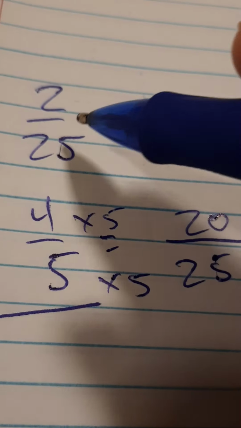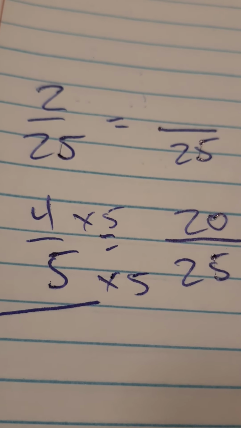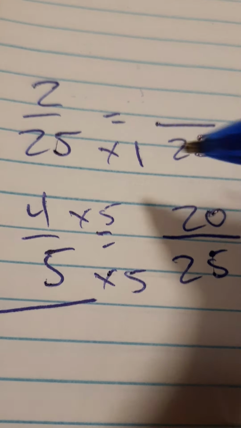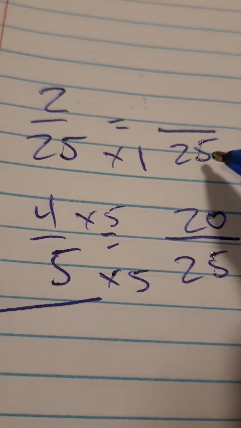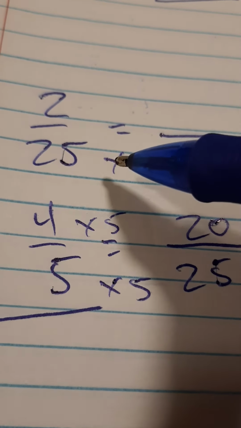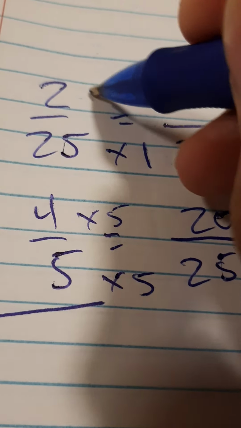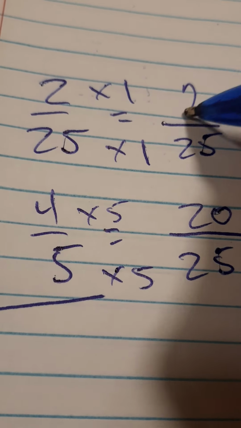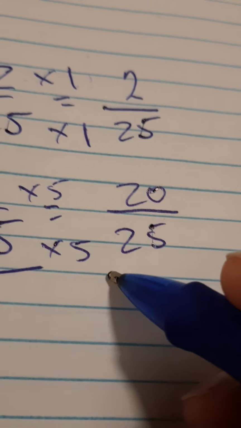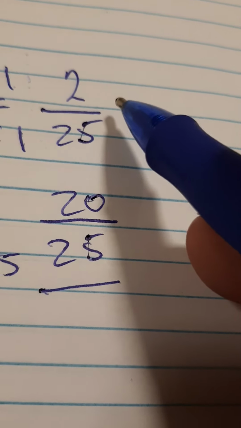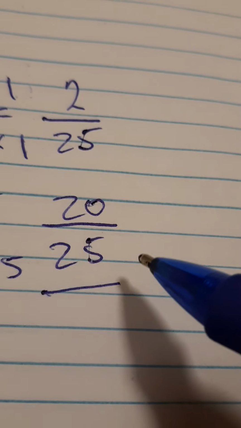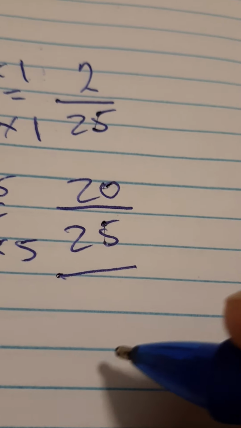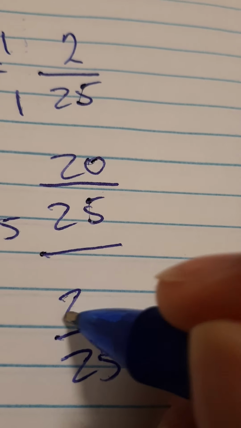Let's do the next one. 25 times something equals 25. 25 times 1 equals 25. What you do to the bottom, you must do to the top. So 2 times 1 equals 2. My new math problem is 2/25 plus 20/25. 25 is the denominator, and then 2 plus 20 is 22.